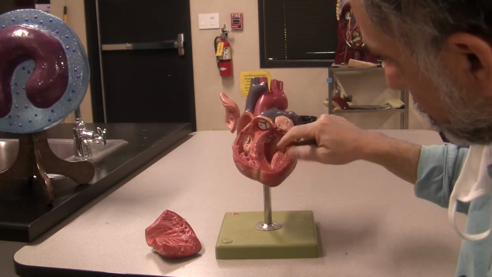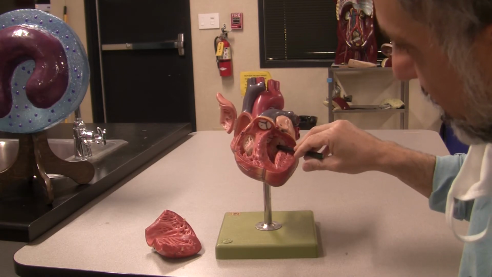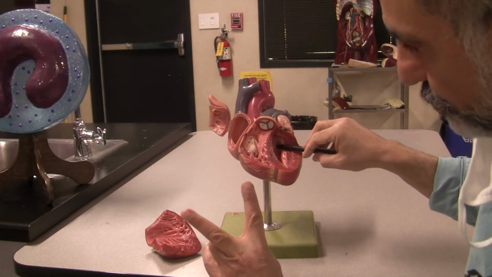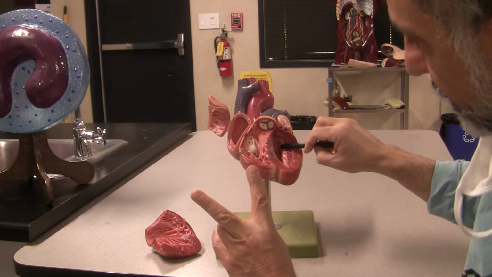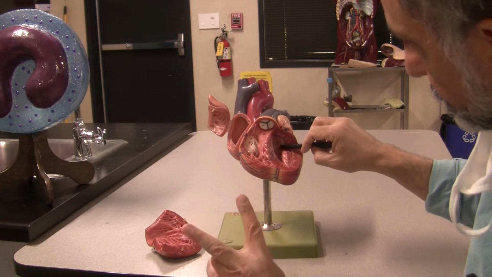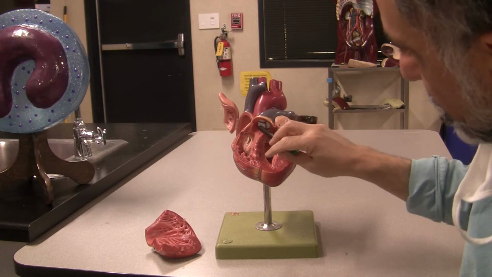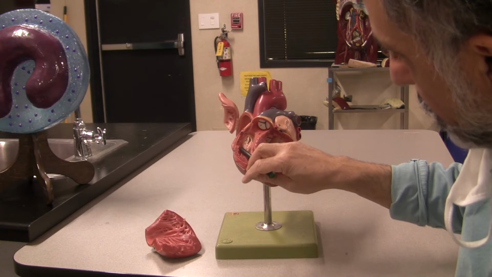This is the left ventricle. That valve right here is called the left atrioventricular valve. That's so far two valves: right atrioventricular valve, left atrioventricular valve. Easy to memorize.